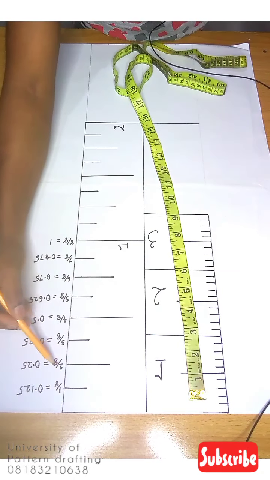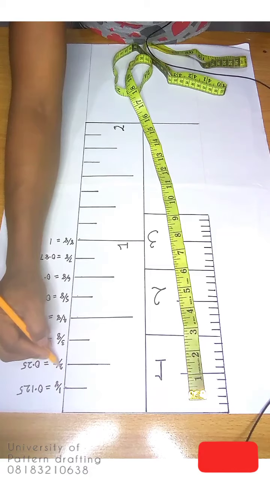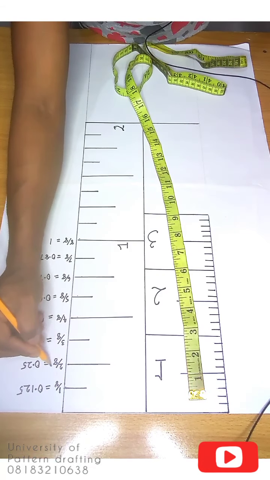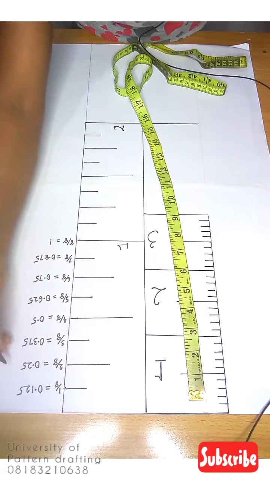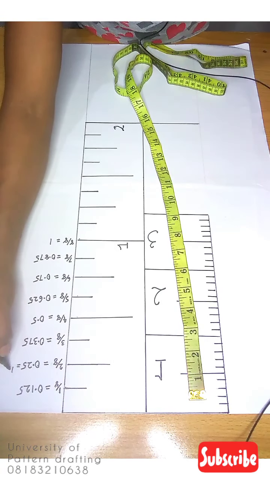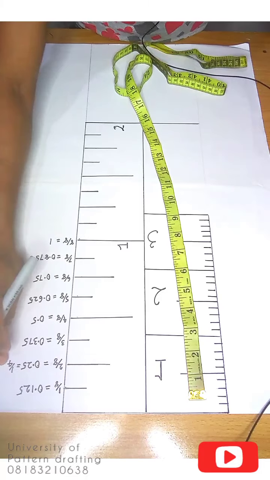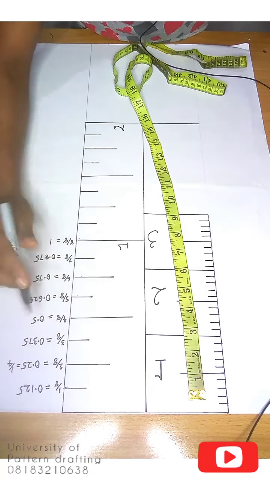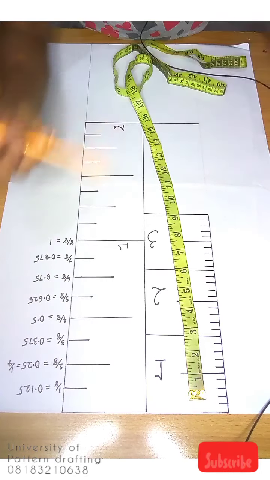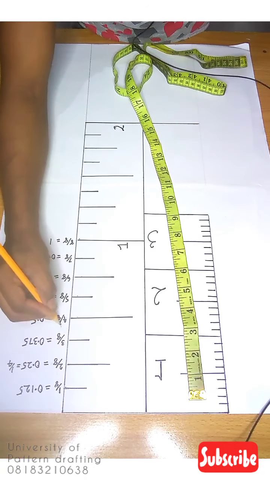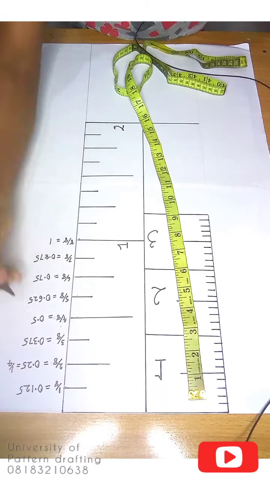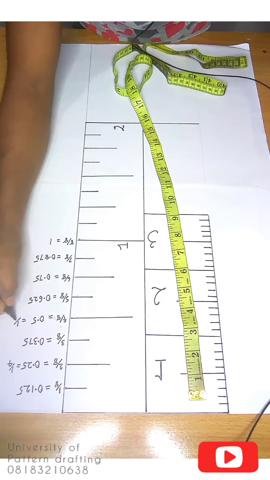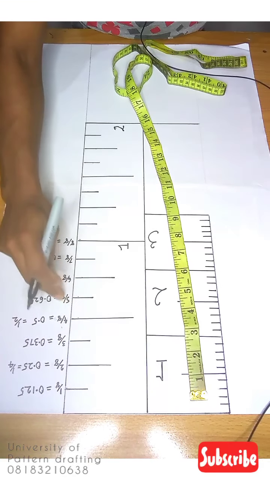So this 2 over 8, 2 here is 1, 2 here will be 4. Do you understand? So this can also be called 1/4. Do you get? This can be divided, so let's leave this out. So for this one, 4 here 1, 4 here 2. Do you understand? So this can also be called 1 over 2. Do you get? These ones can be divided.